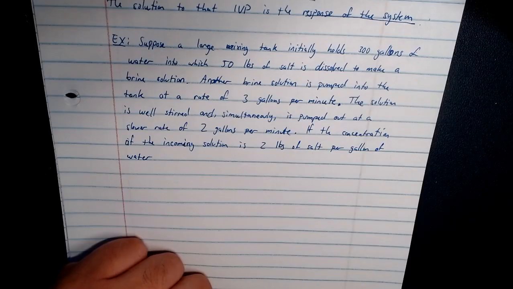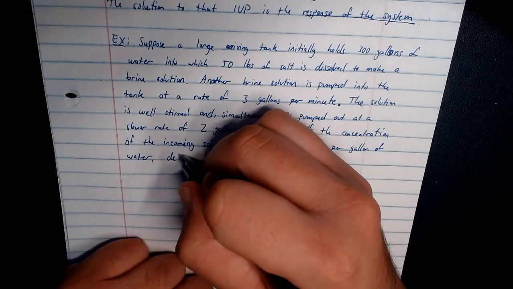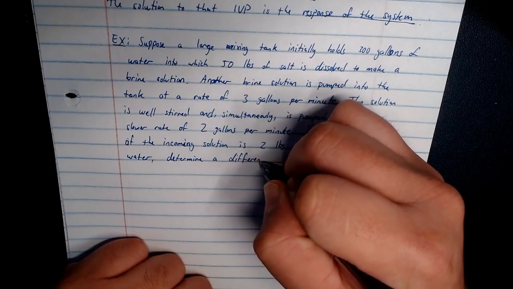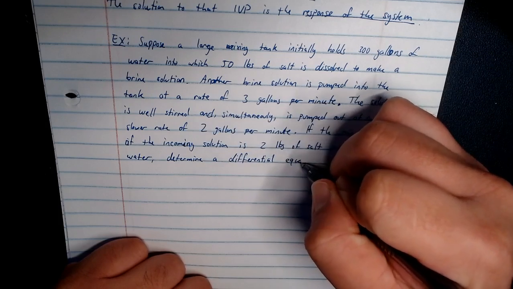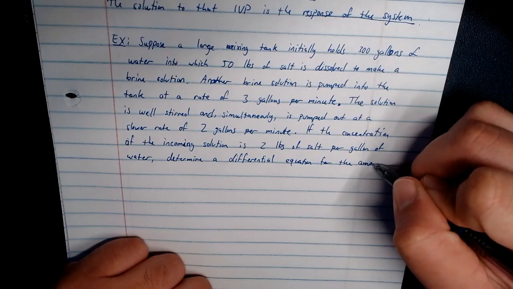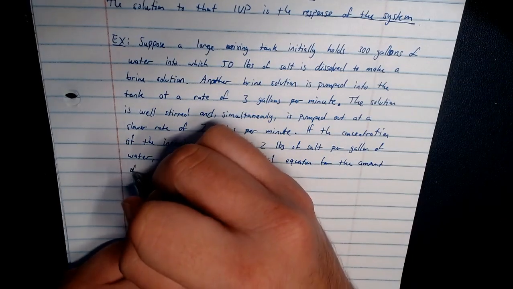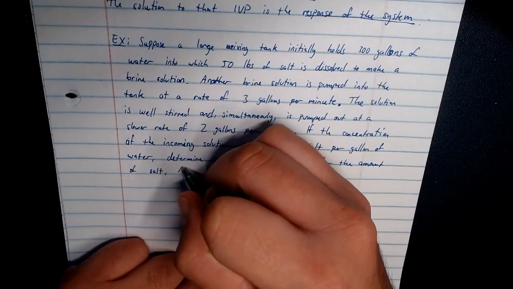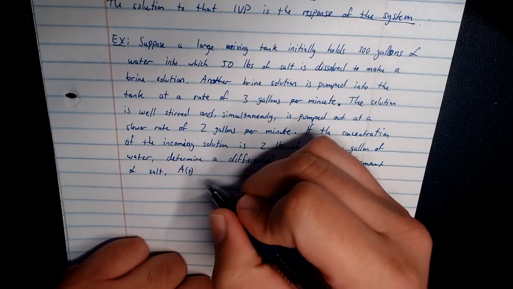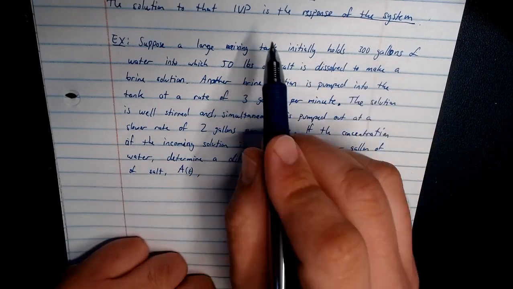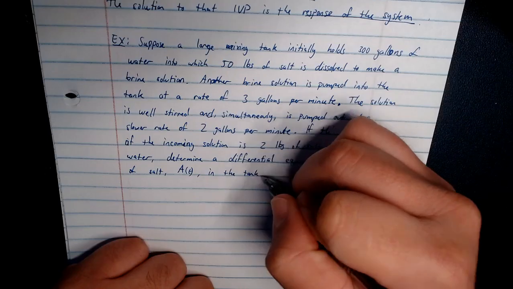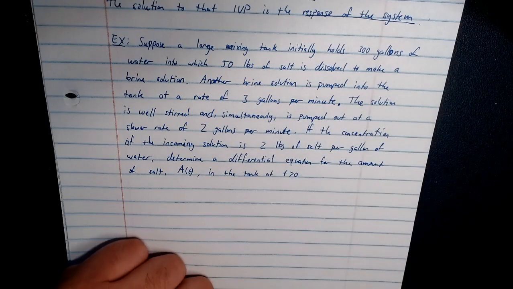The question is to determine a differential equation for the amount of salt, which we're going to call A of t, A for amount, T for time, so the amount at time T, in the tank at any time after the initial experiment started, at T greater than 0.